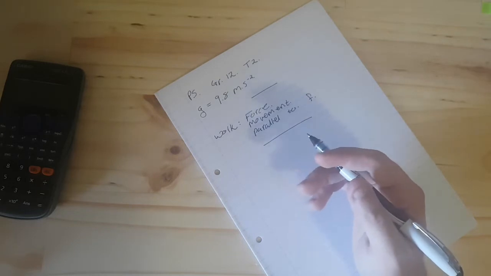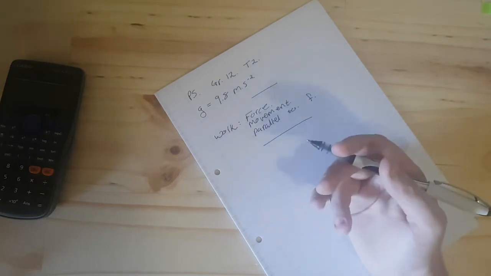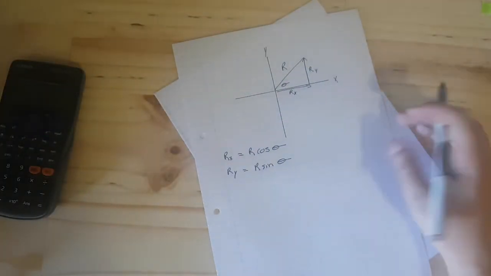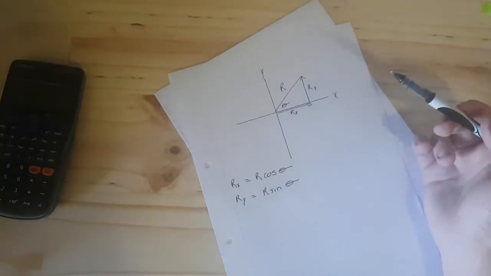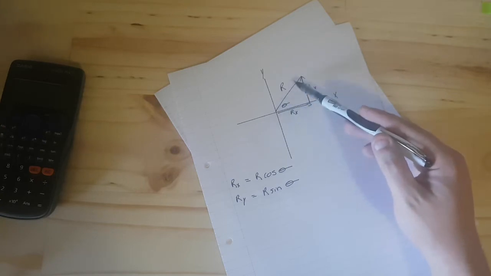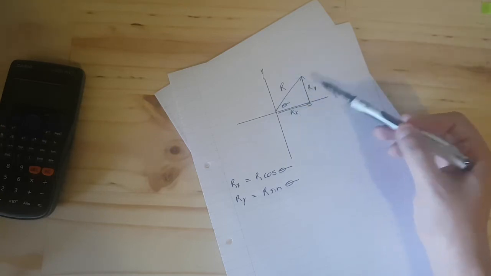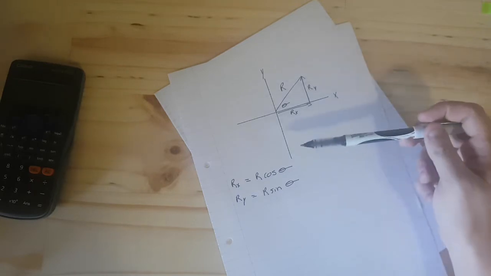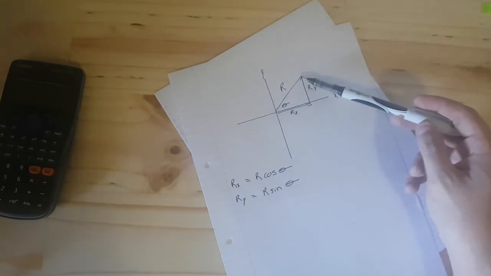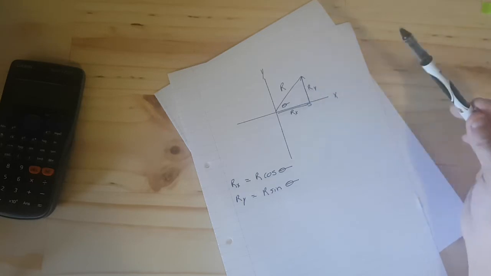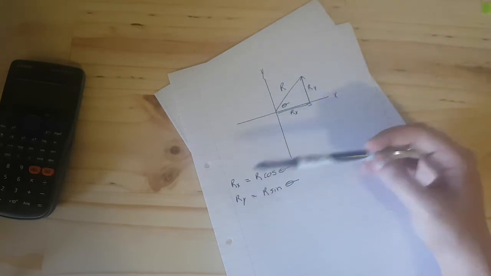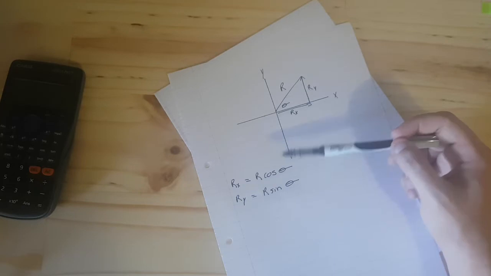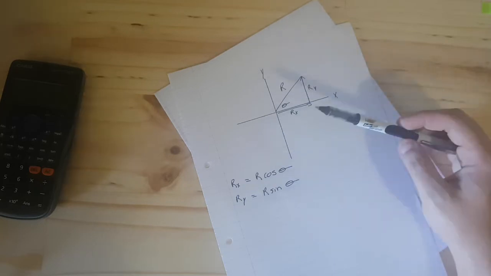This is something that was done in grade 11 physical sciences. This sketch might seem familiar. What it basically says is that when we have an applied force, we have an x and a y component. Using trigonometry, we can break that applied force up into our x and our y component, with the formulas being Rx equals R cos theta and Ry equals R sin theta.